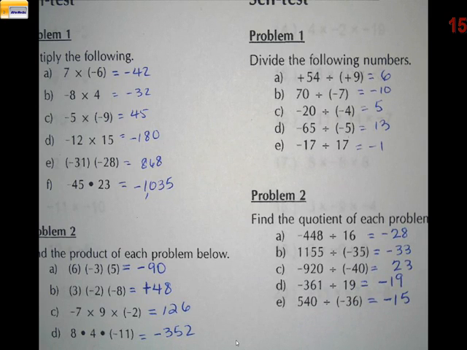Okay, so those are the answers I got for number 2, both 2s. So tell me if there's any debates on any of those. Check your positive and negative numbers.